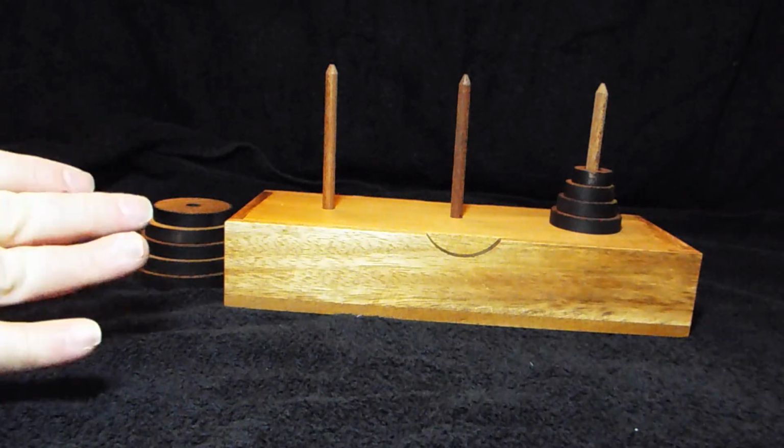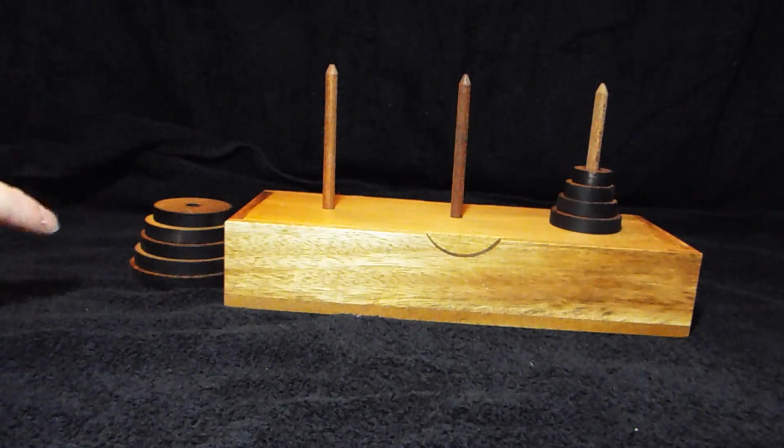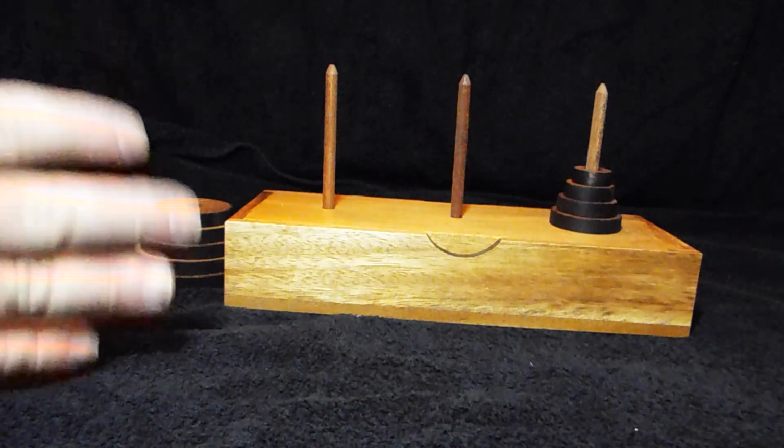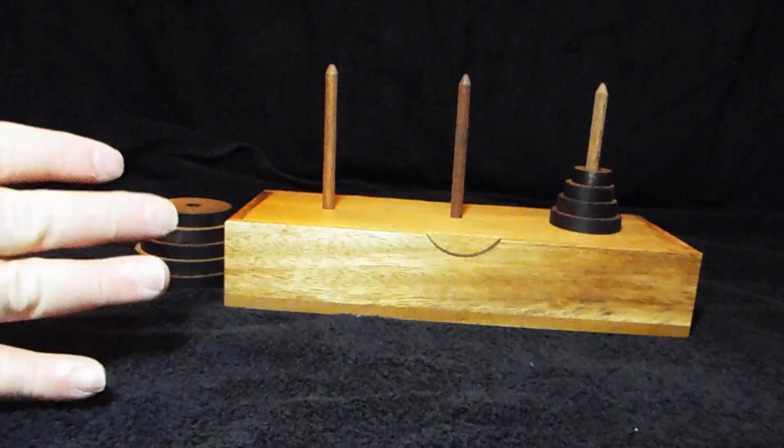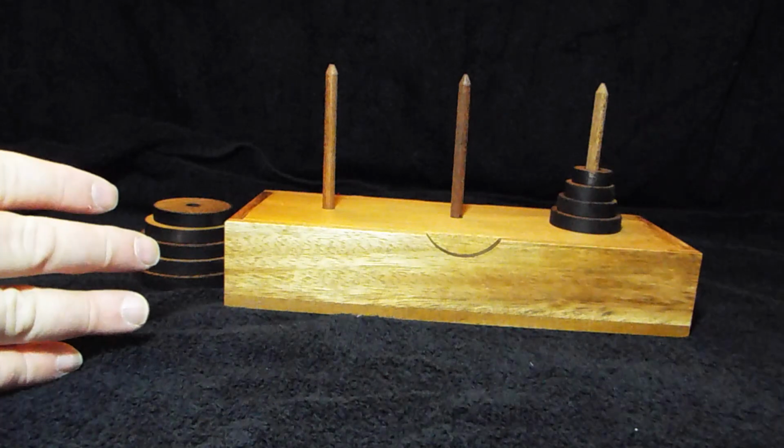Alright, now if I continue that pattern, I should be able to do all these discs. So let's stop and figure out mathematically how many moves we can do this in.